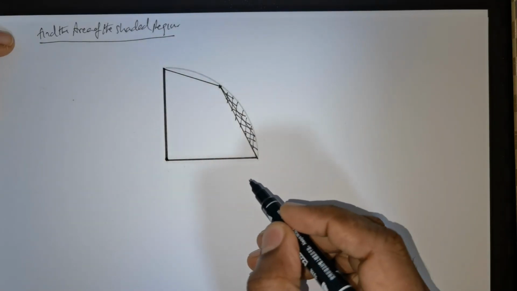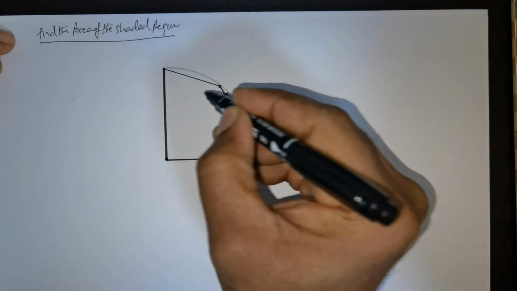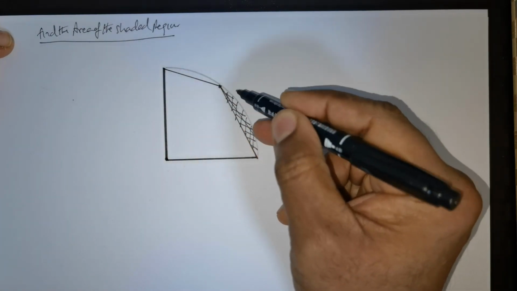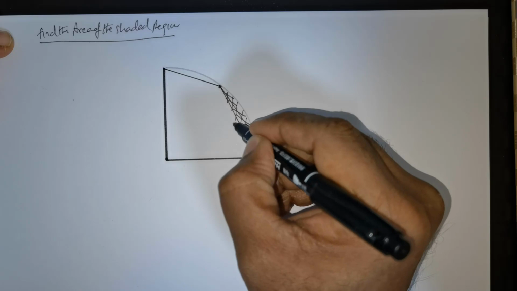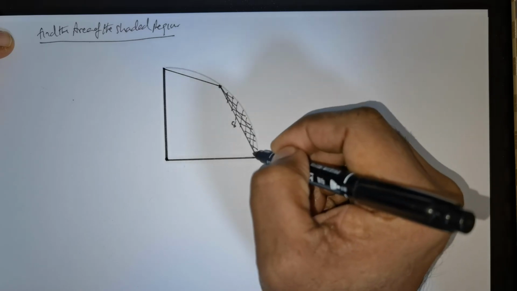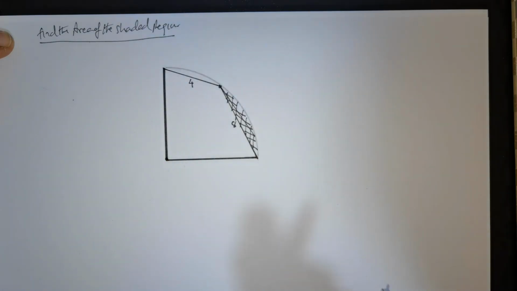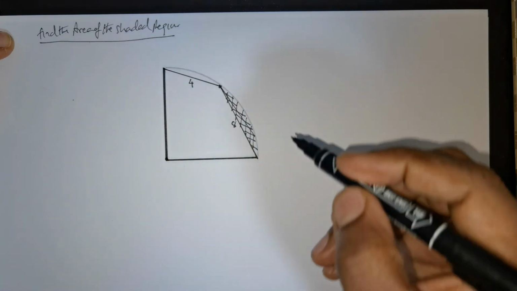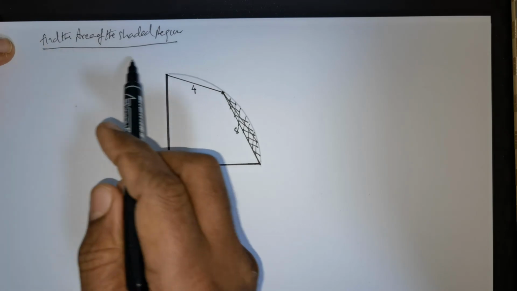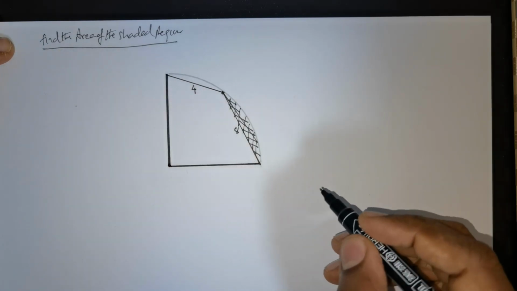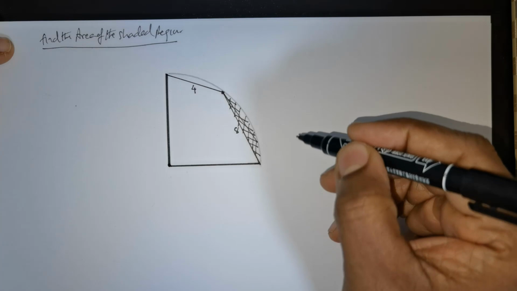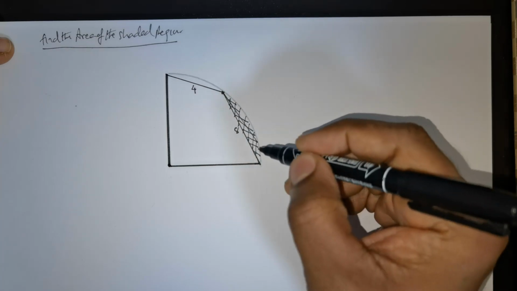We've been given a quarter circle and we are expected to find the area of this shaded region. We've been given this chord to be 8 units, this chord to be 4 units. And the requirement is to find the area of the shaded region. You can pause the video and try this question and then you can come back and check the solution.